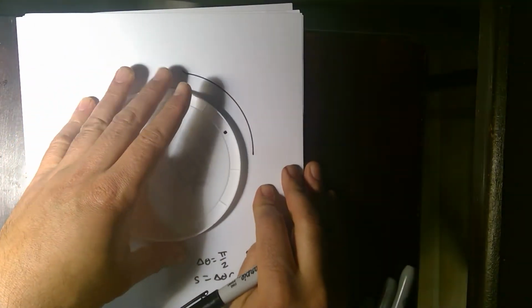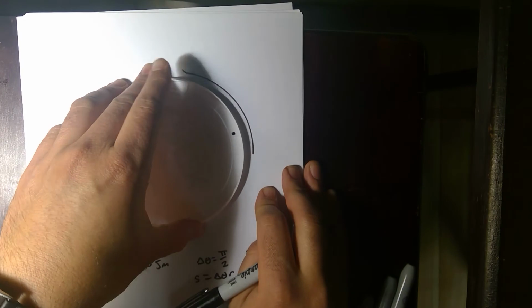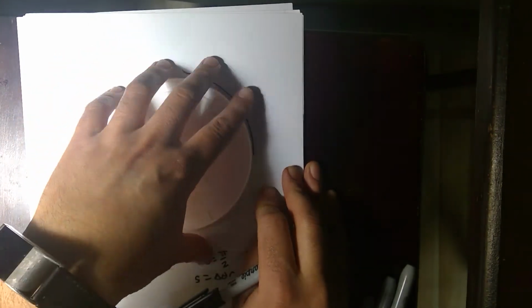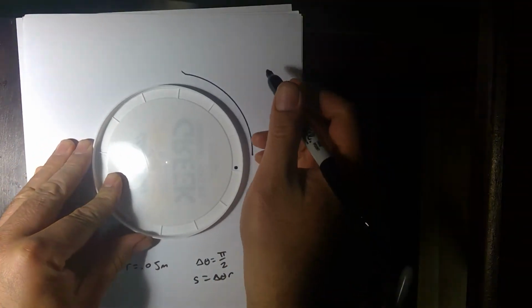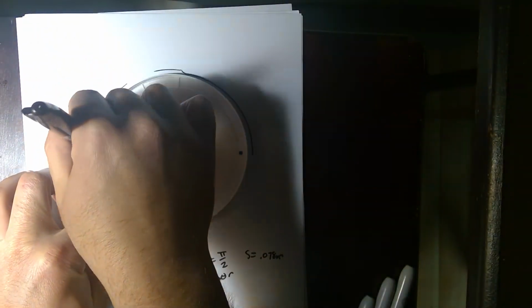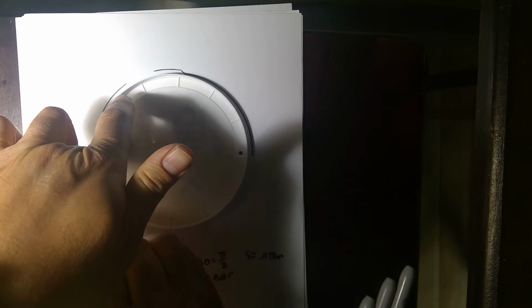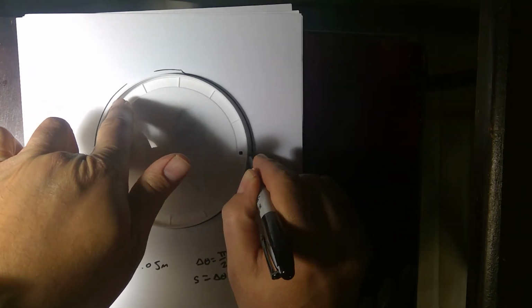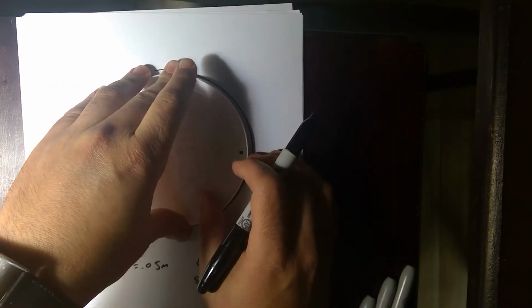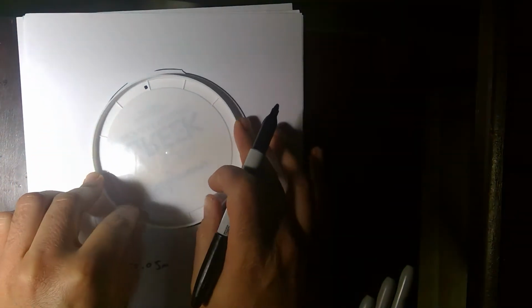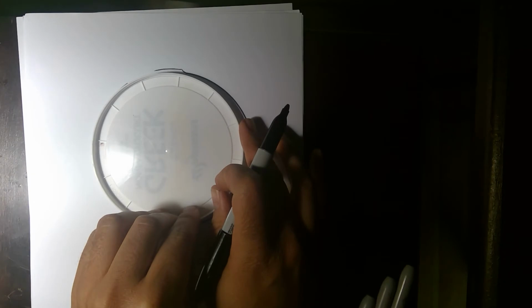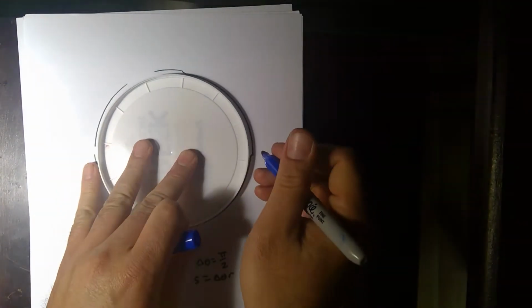Now let's say we start here again and we do one full rotation. How much has this object moved? It's gone the whole circle. So basically it's gone the circumference of the circle. But let's say that it kept rotating more than that one rotation. Let's go to about there. So it's gone the circumference of the circle and then some.